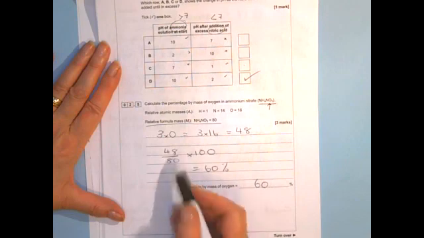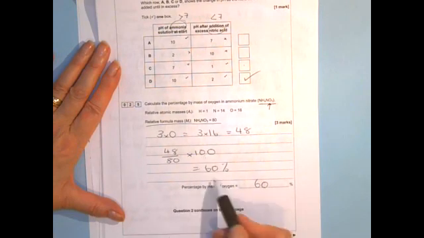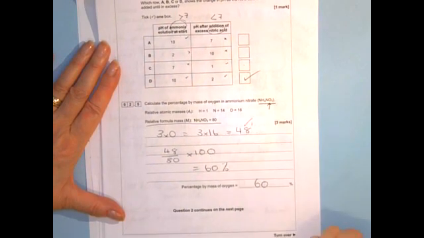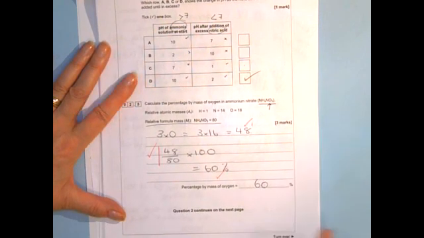So what percentage of that is oxygen? So 48 divided by 80 times 100 equals 60%. So you get a mark for working out 48. You get a mark for doing the 48 over 80 times 100, and you get a mark for 60. So that's your 3 marks. Nice little 3-mark question.